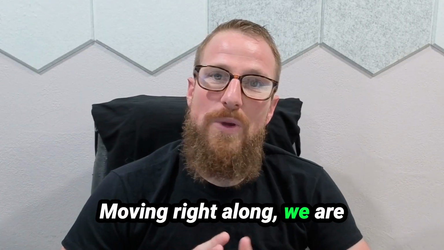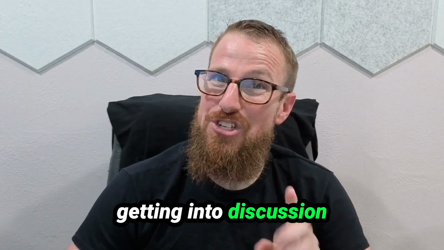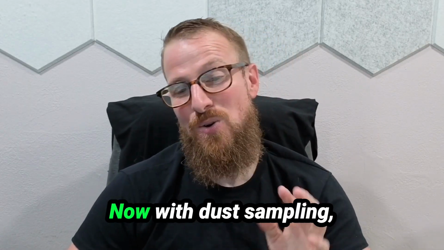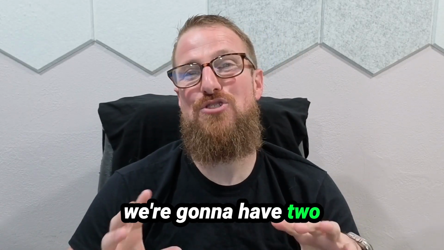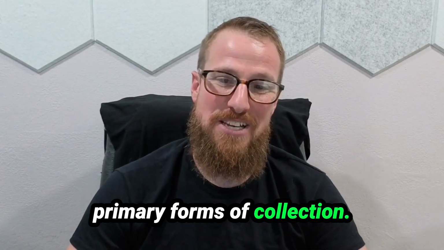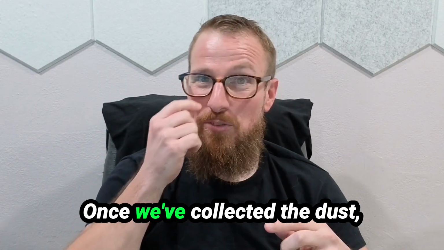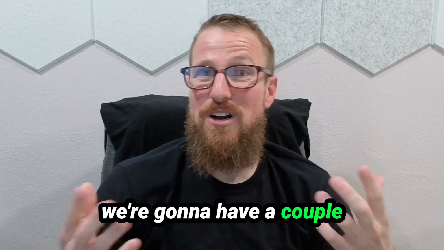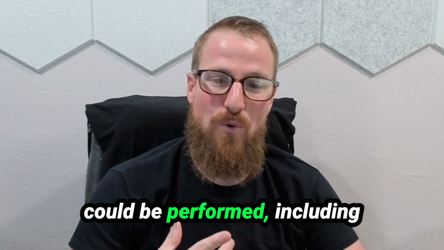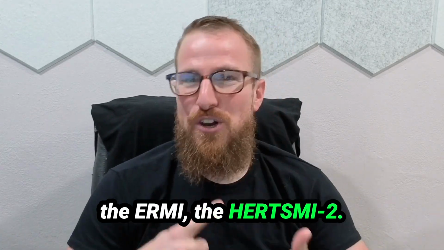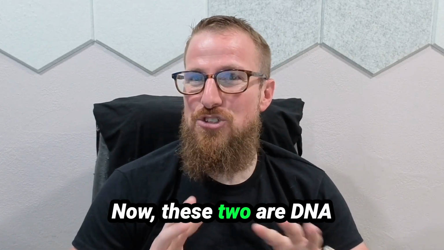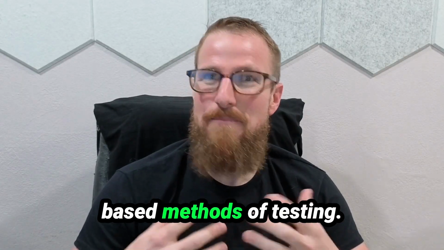Moving right along, we are getting into discussion on dust sampling. With dust sampling, we're going to have two primary forms of collection: the vacuum and the wipe collection. Once we've collected the dust, we're going to have a couple of different analyses that could be performed, including the ERMI and the HERTS-Me2. Now, these two are DNA-based methods of testing.